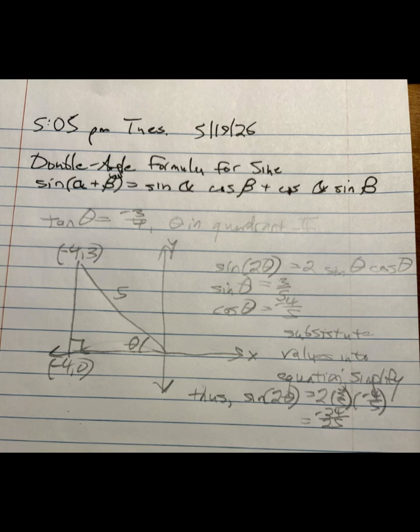The hypotenuse is 5, and the tangent here is -3/4 or 3/4. So I derive sine of 2 theta equals 2 sine theta cosine theta. Sine theta here is 3/5. Cosine theta is -4/5. You substitute the values into the equation and you simplify. Thus sine of 2 theta equals 2 times 3/5 times -4/5, which simplifies to -24/25. Hope that helps.